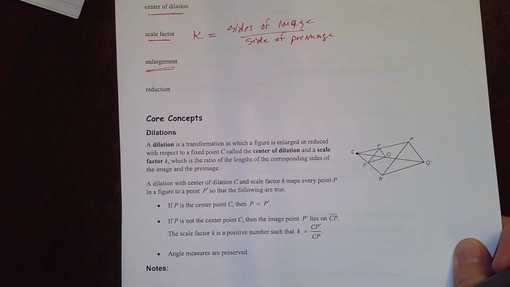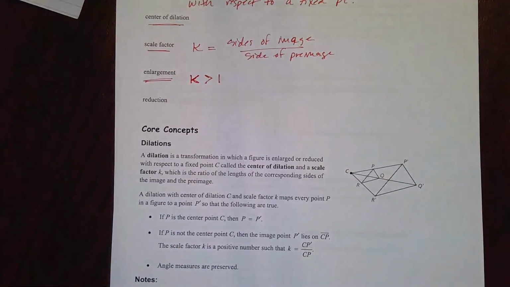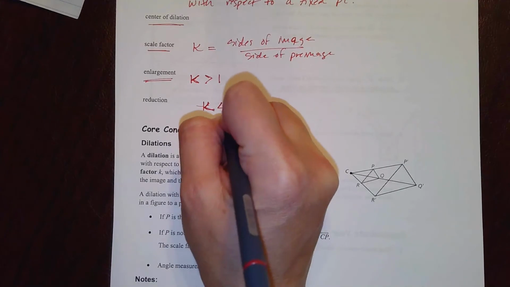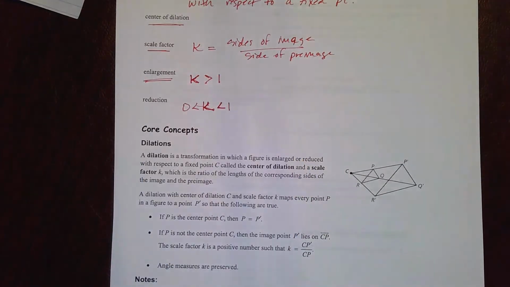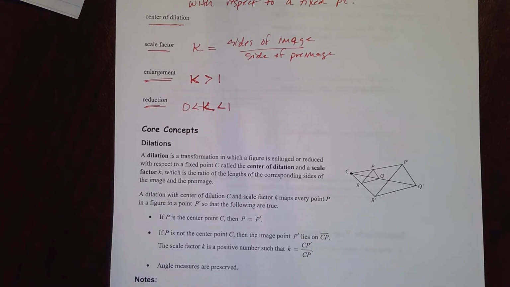An enlargement basically means that you are making the figure bigger. In most cases, an enlargement has your k value being greater than 1. So think about making it 3 times as big or 4.5 times as big. You're going to have a number that's greater than 1 in order to have that happen. For a reduction, your k value needs to be less than 1, but greater than 0. So again, you're going to make it half as big, 1/3 as big, 0.26 times as big. Your k value is going to be less than 1, but greater than 0, in order for it to be a reduction.